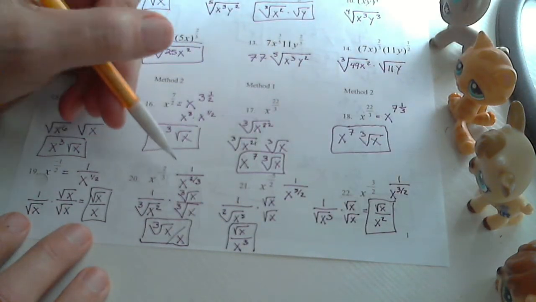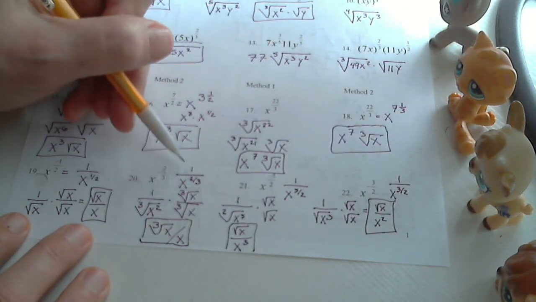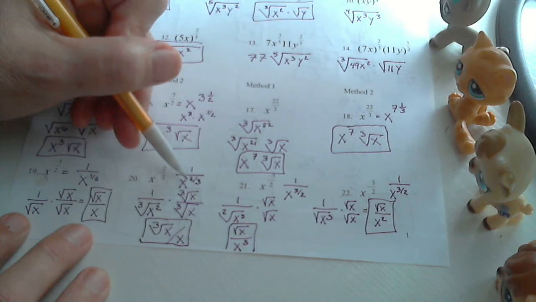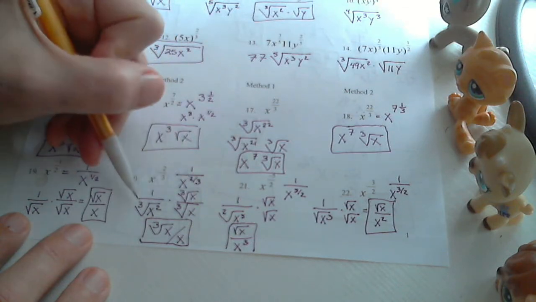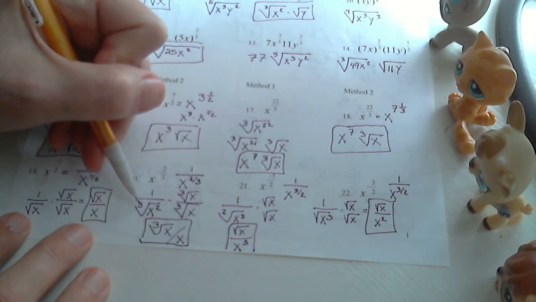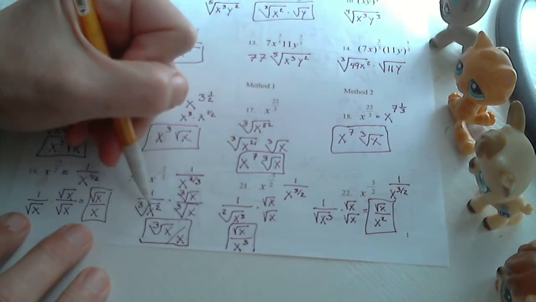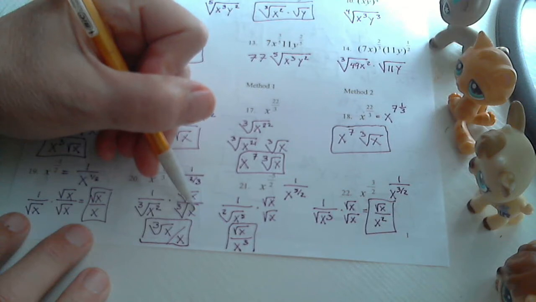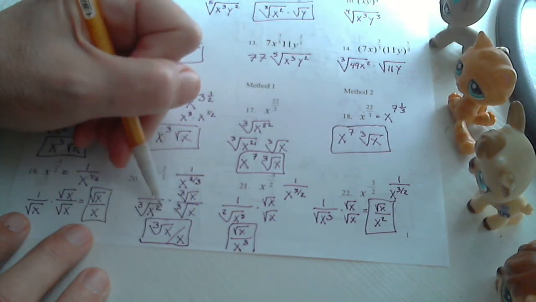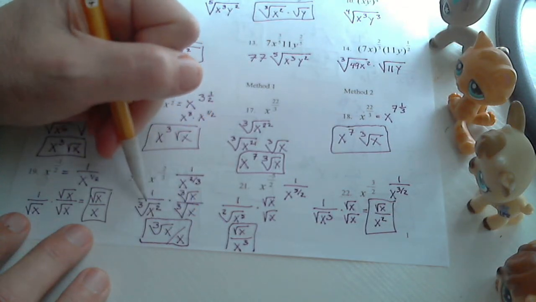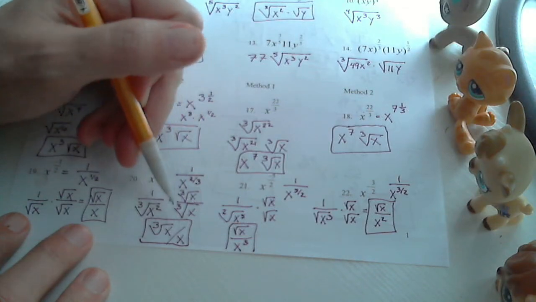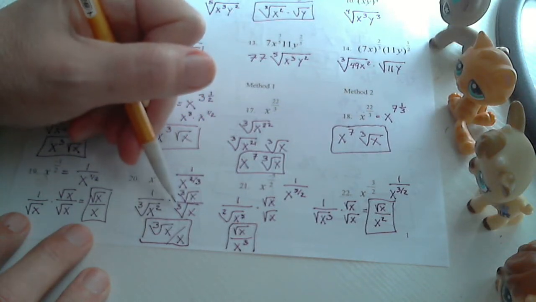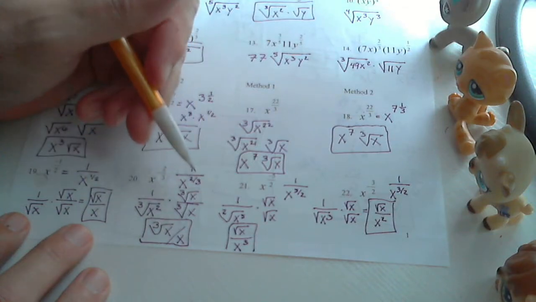The next one, we've got x to the negative 2/3. Again, I drop it down into the denominator. I rewrite it in radical form. Now, because this is x squared, I need to multiply this just by x to get it to be x cubed. Once it's x cubed, the cube root of x squared times x is going to be the cube root of x cubed, which becomes x.